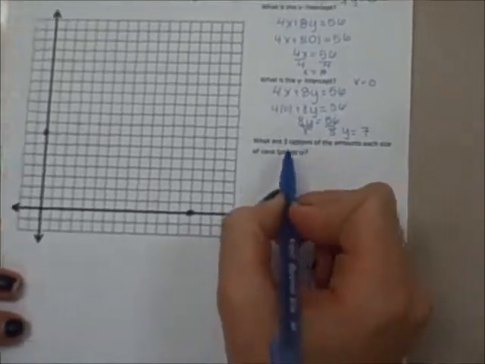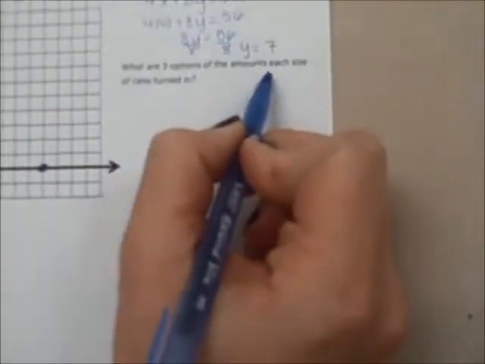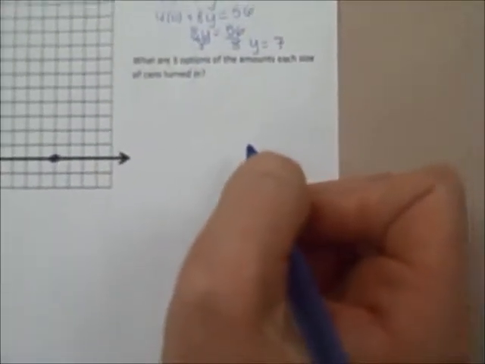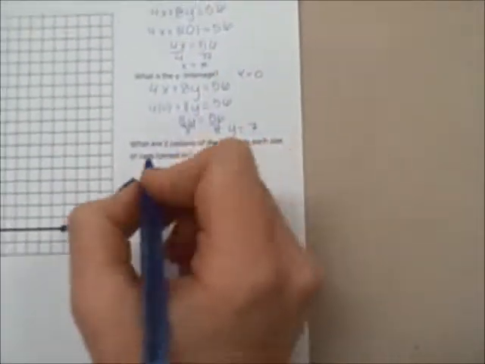The last part of this problem says, what are 3 options of the amount of each size of cans turned in? There are a few ways to do this. One way is we can just look at our problem and plug in new numbers.